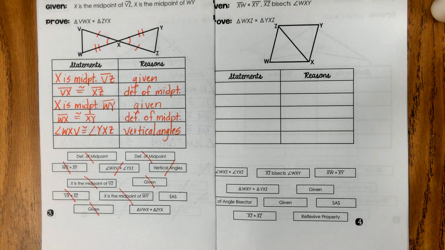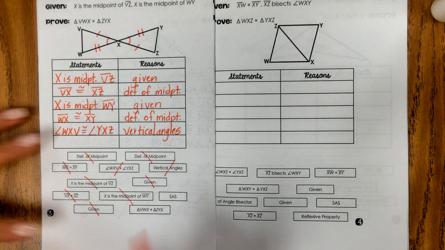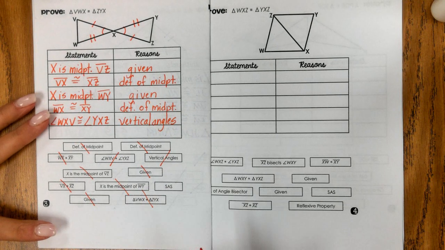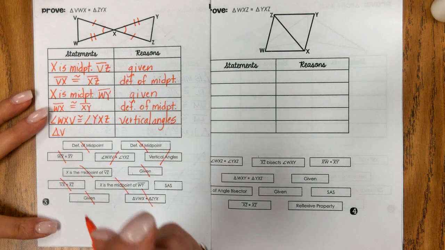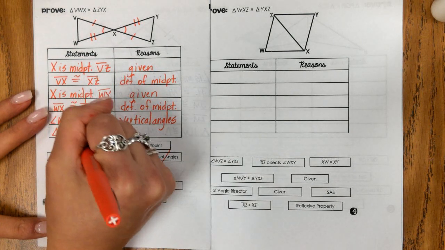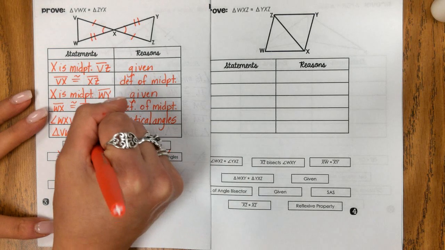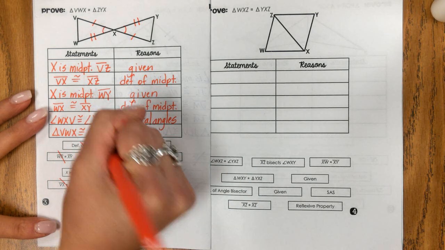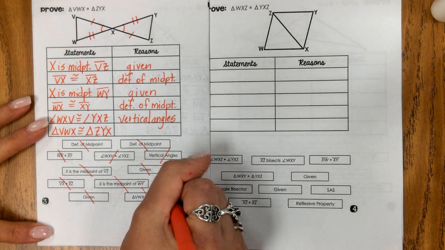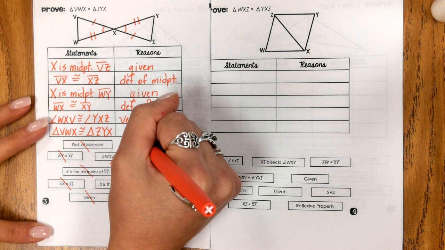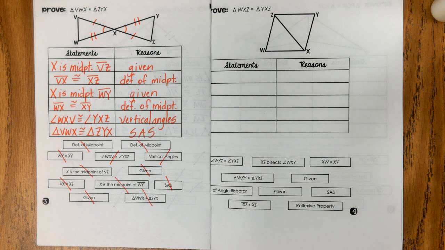With that, you can conclude that the two triangles are congruent. So you would use this statement here: triangle VWX is congruent to triangle ZYX. And that is proven with the side angle side postulate.